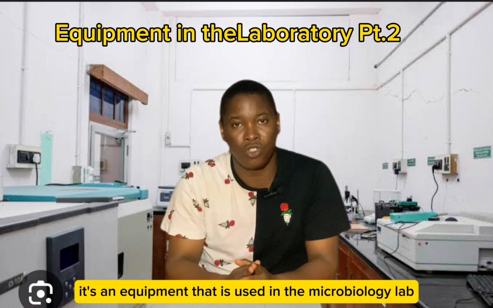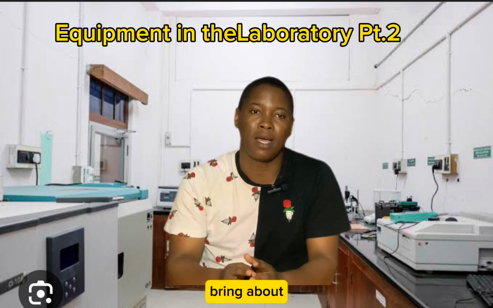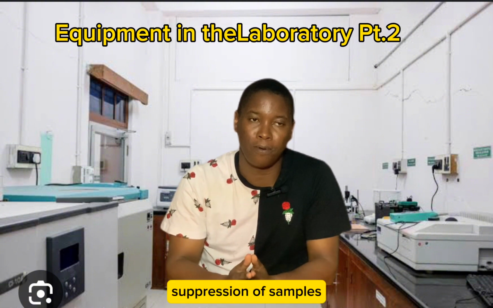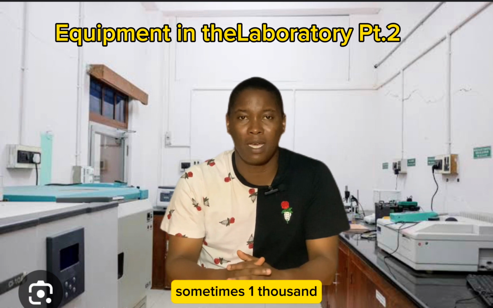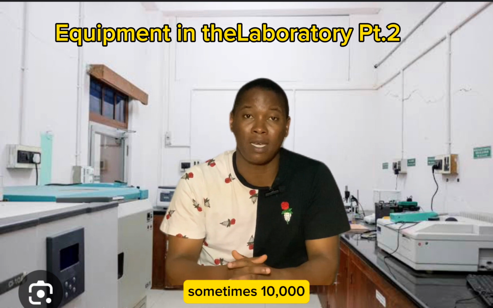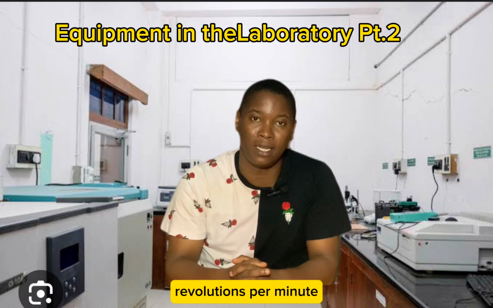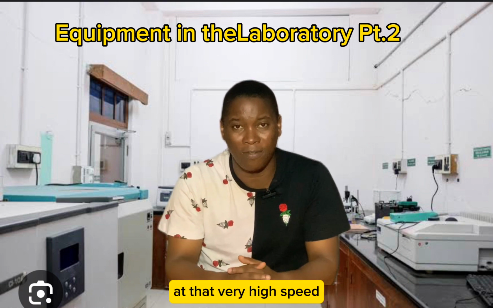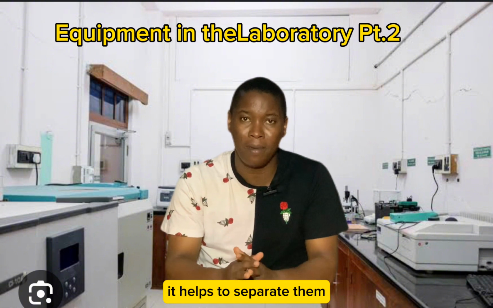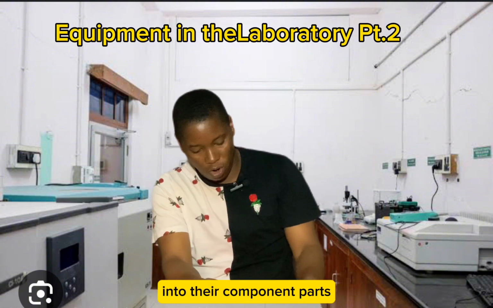It's an equipment that is used in the microbiology lab to bring about separation of samples, and it spins samples at very, very high speed, sometimes 1,000, sometimes 5,000, sometimes 10,000 revolutions per minute. So this is a very high speed, and when it has spun those samples at that very high speed, it helps to separate the samples into their component parts.